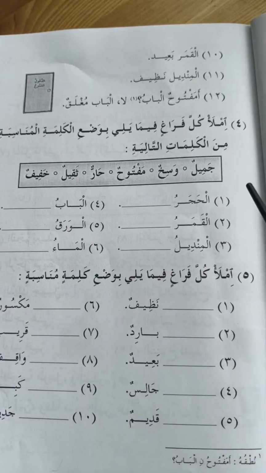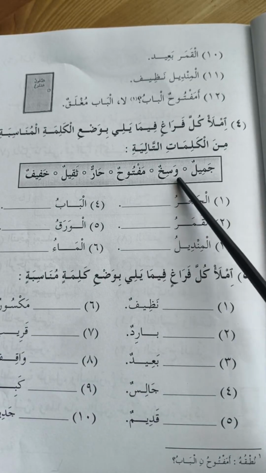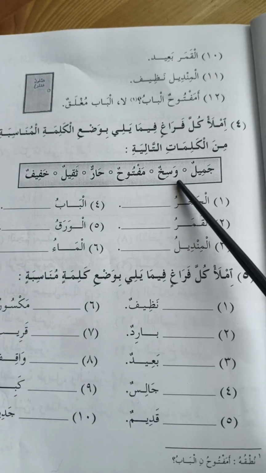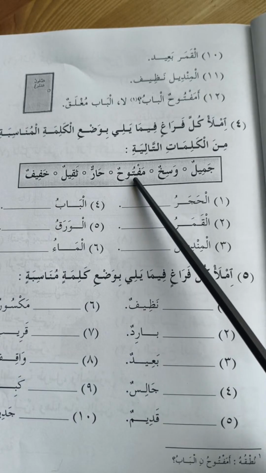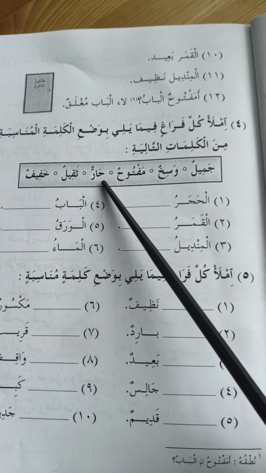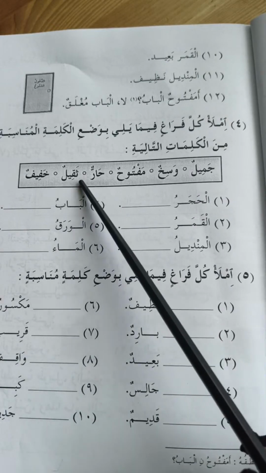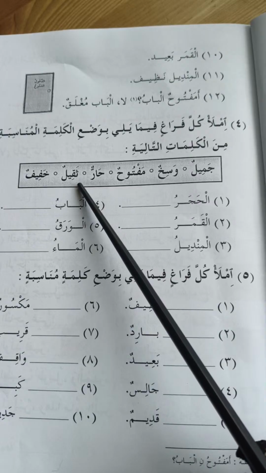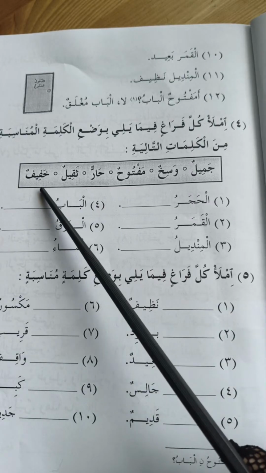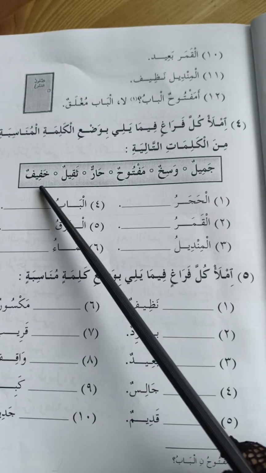So what do we have in this box? We have jamilun, beautiful. We have wasikhun, which is dirty. We have maftuhun, which is open. We have harrun, hot. We have thaqilun. What is thaqilun? Heavy. We have khafifun, which is light.